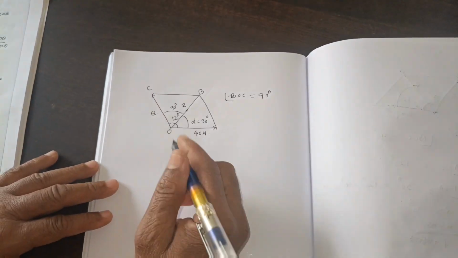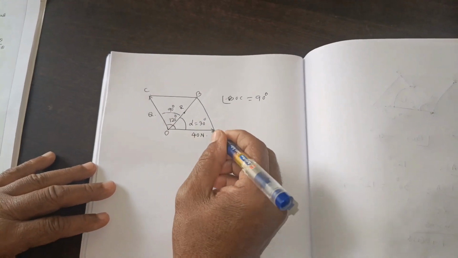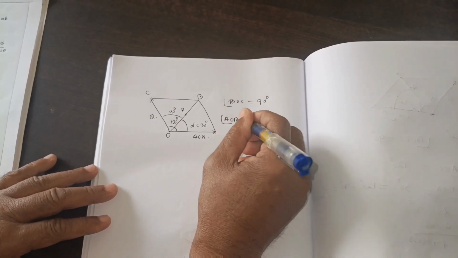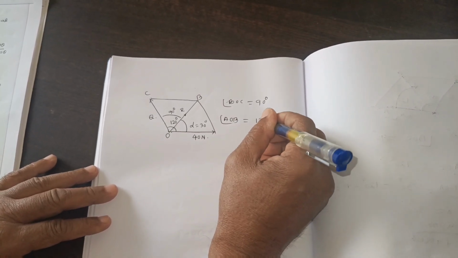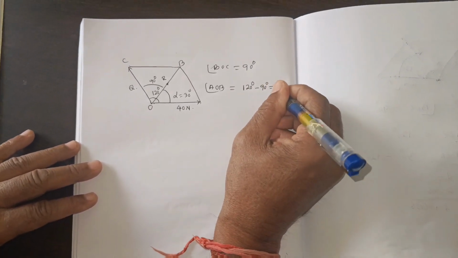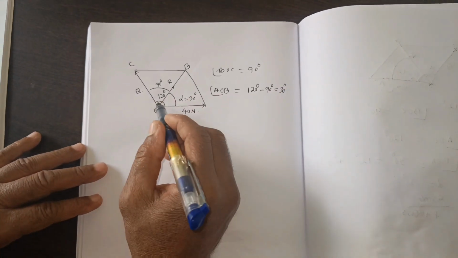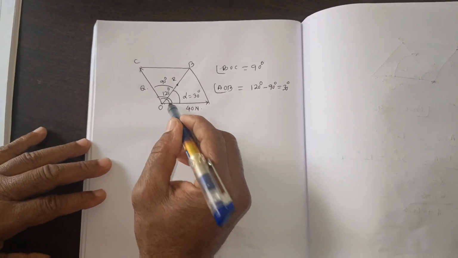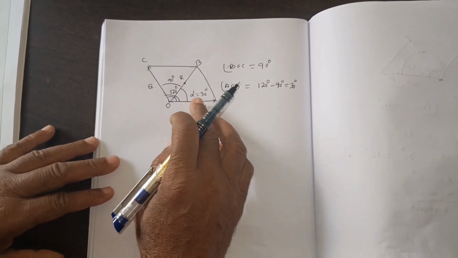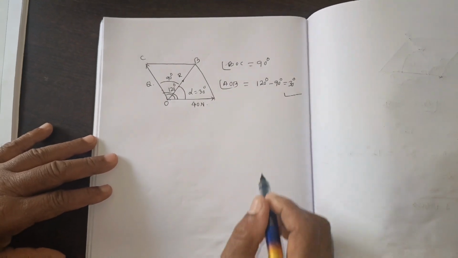From this figure, we find that AOB is equal to 120 degrees minus 90 degrees, which is 30 degrees, because the total angle is 120 and this angle is 90. Therefore, alpha is equal to 30 degrees.